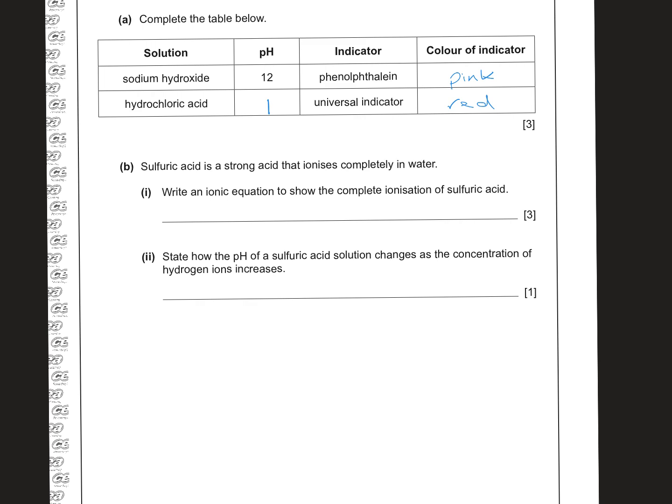Part B, write an ionic equation to show the complete ionization of sulfuric acid. Now, sulfuric acid is H2SO4. And when it ionizes completely, if you imagine, this part breaks and it breaks up into hydrogen ions and sulfate ions. So we've got H plus ions, and there will be 2 of them, because there's a 2 here, plus sulfate ions.